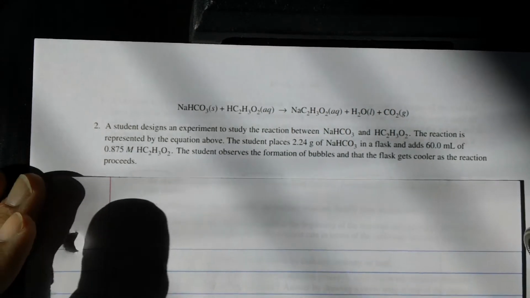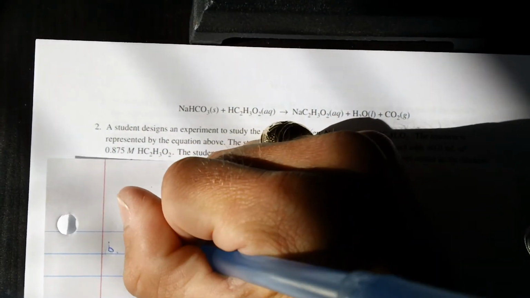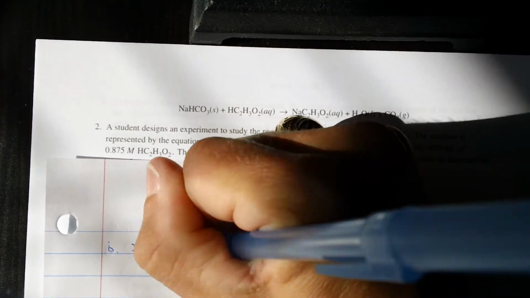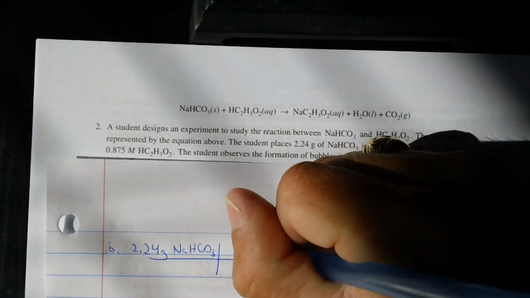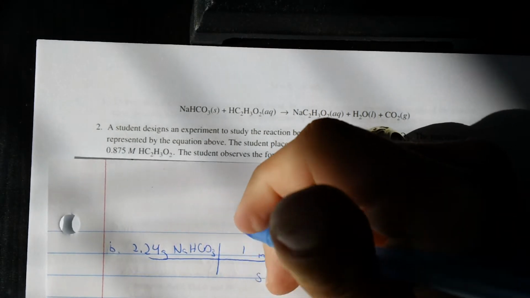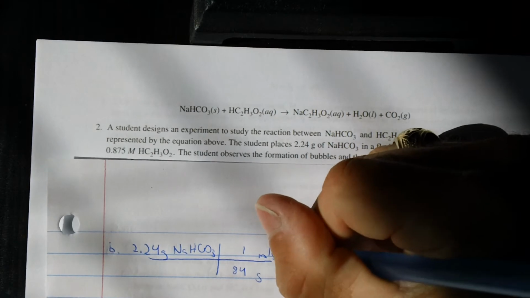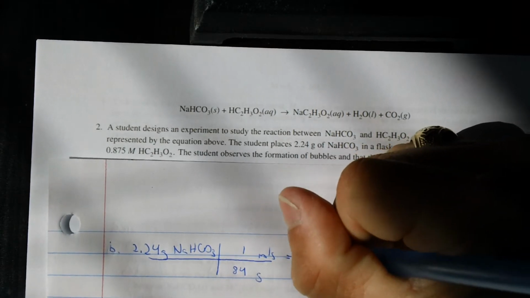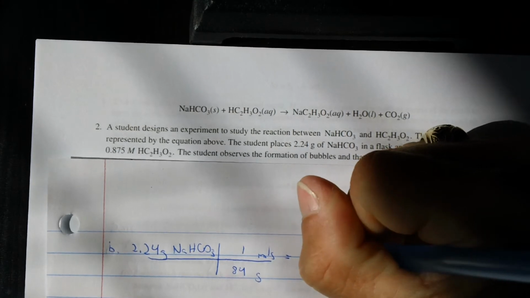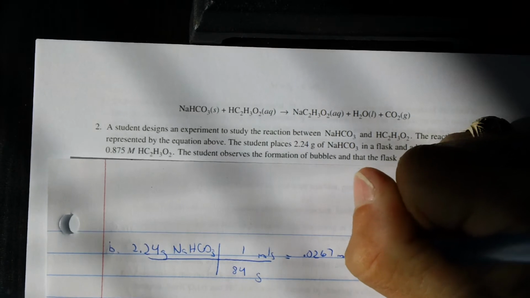2.24 grams of NaHCO3. Turn them into moles. 1 mole of that is 84 grams, and that gives us the moles of sodium hydrogen carbonate, 0.0267 moles NaHCO3.